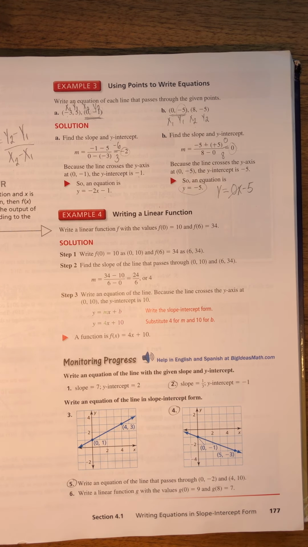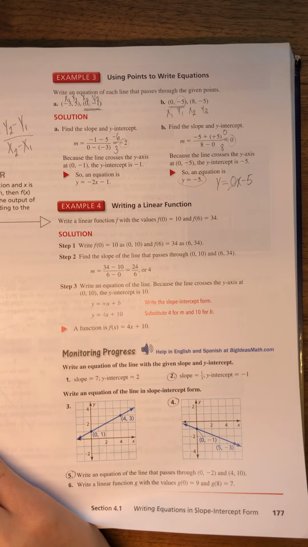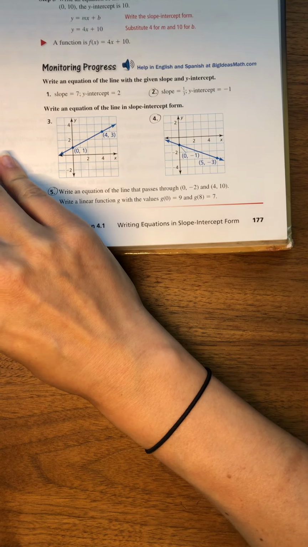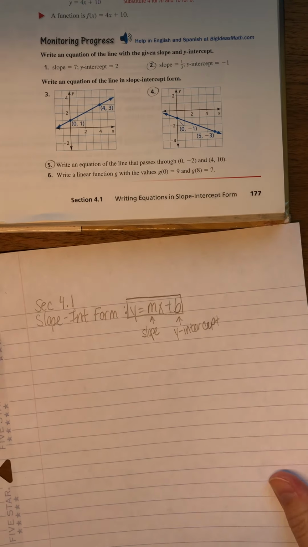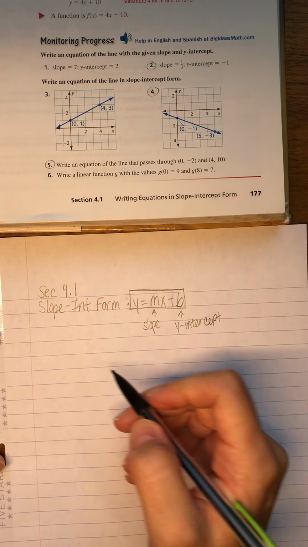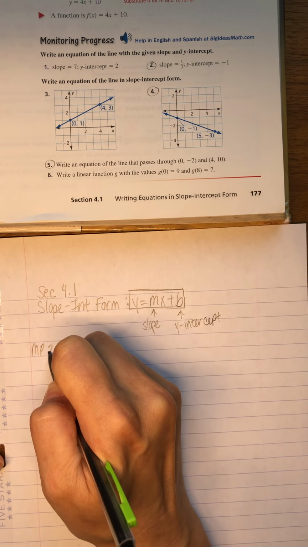Okay, we're going to do some more practice problems like this together. So we're going to jump down to these monitoring progress questions down here at the bottom, and we're going to do some of these together here. Let's take a look at monitoring progress number 2.